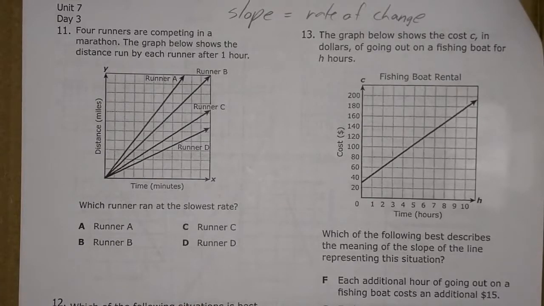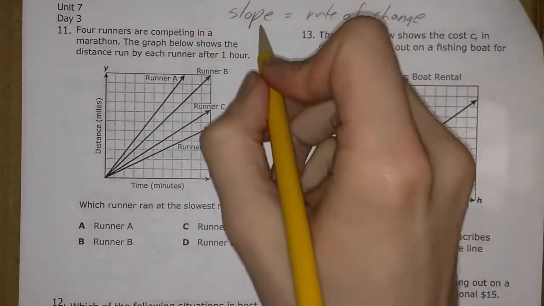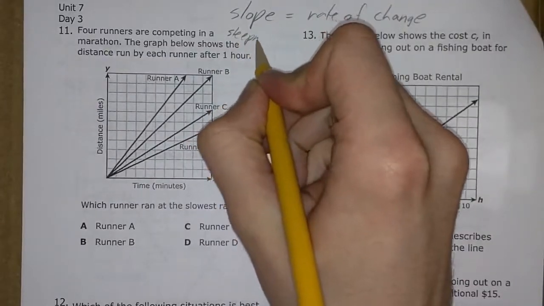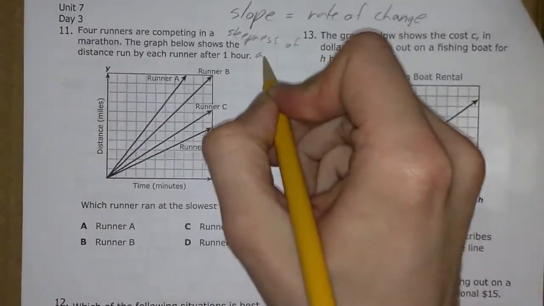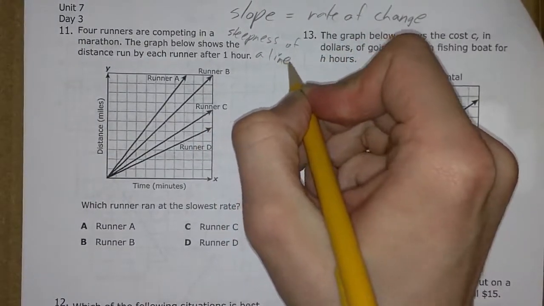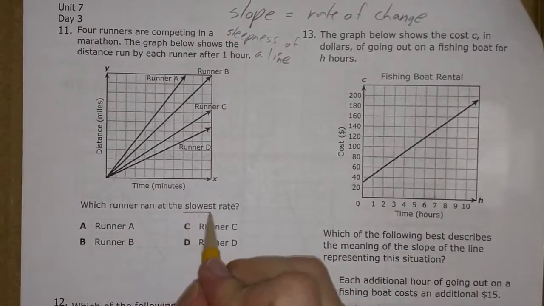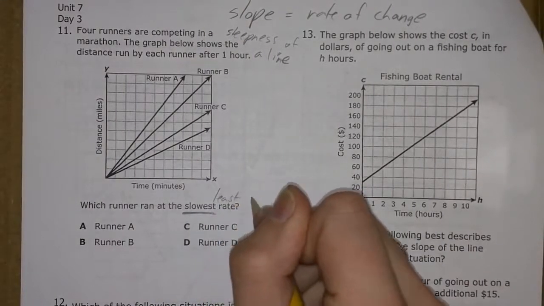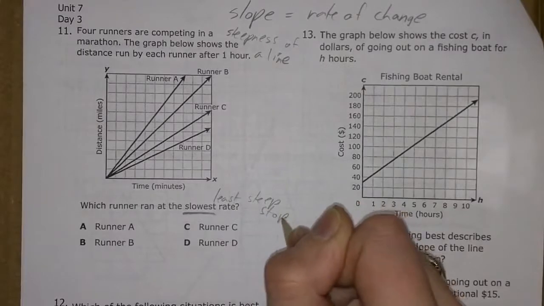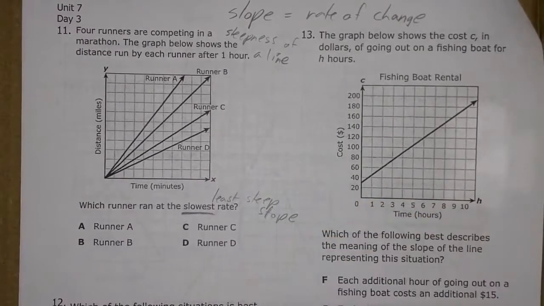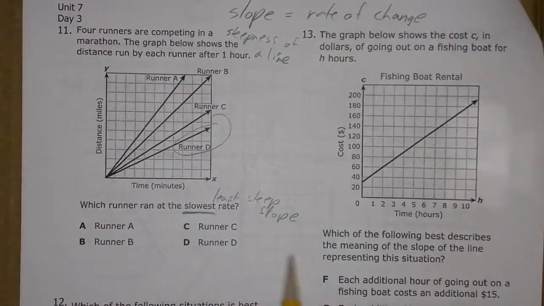If we look at number 11, 4 runners are competing in a marathon. The graph below shows the distance run by each runner after 1 hour. Which runner ran at the slowest rate? Well, slope is the steepness of a line, so the greater the steepness, the larger the slope. If I want the slowest rate, I want the least steep slope. So that is going to be runner D.